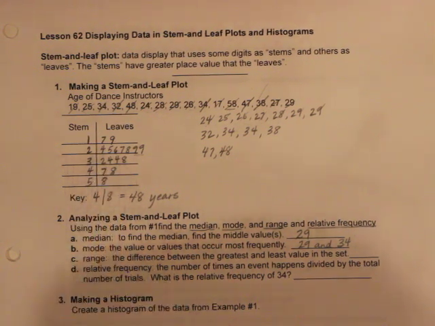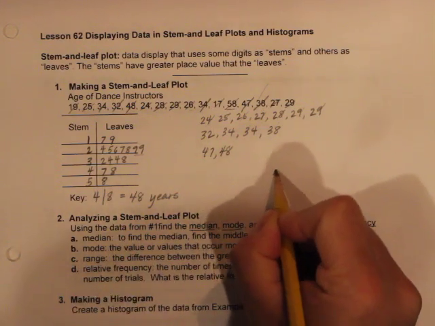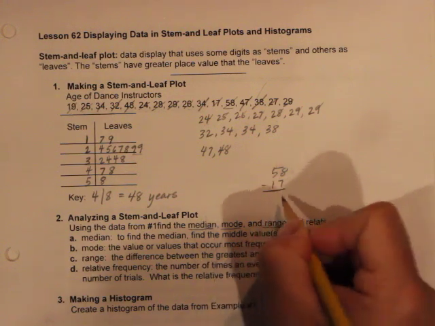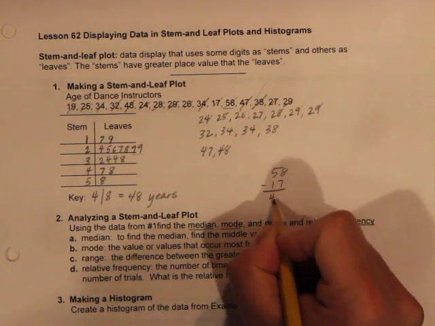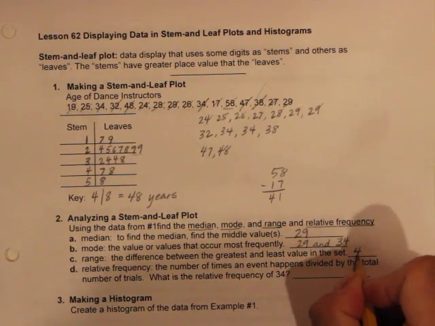The range is the difference between the greatest and the least value in the set. Now again, stem and leaf plot, super helpful for this because I can easily see that the greatest value is 58 and the least value is 17. So when I do that subtraction, the difference between those is 41 years.